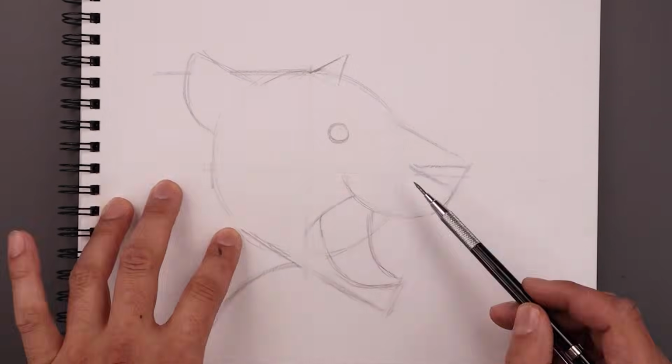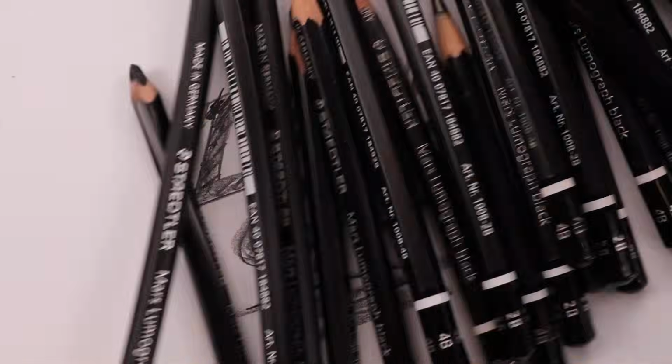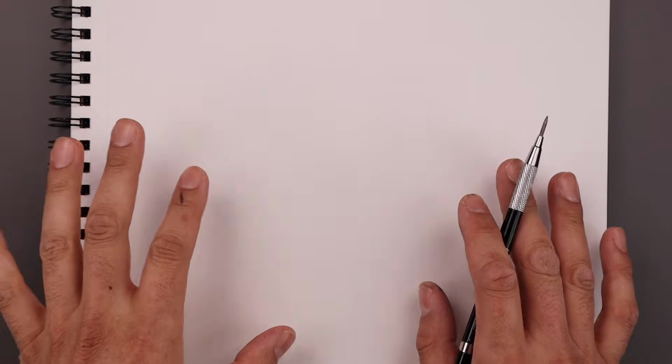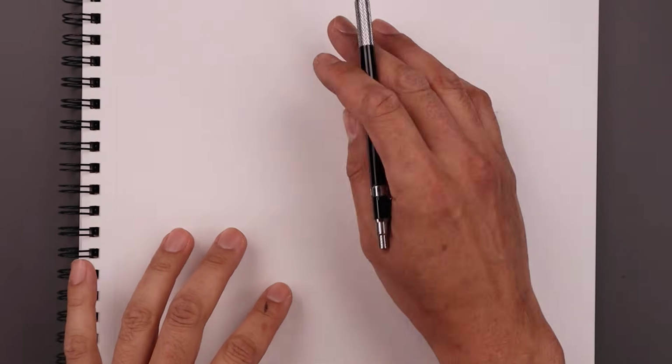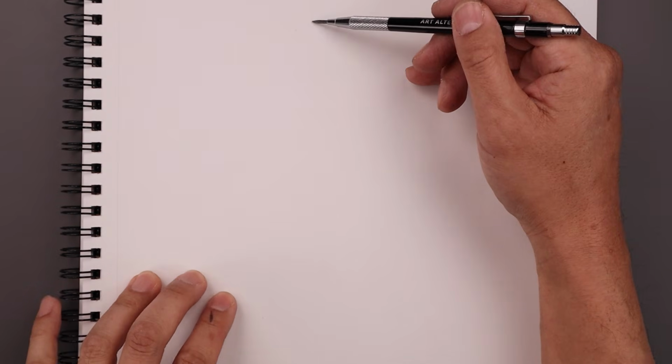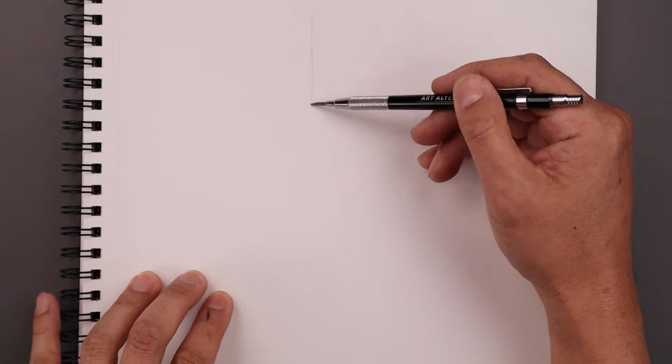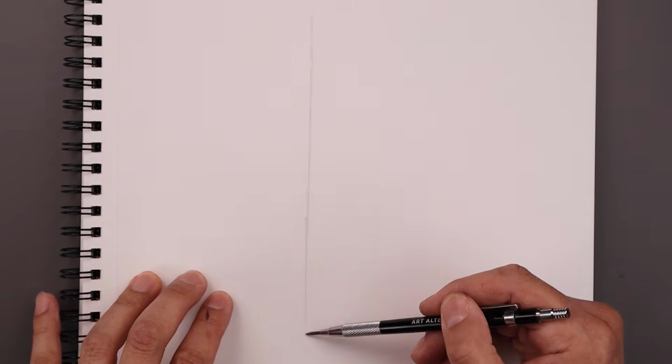In today's video, creating a sketch illustration of a leopard. Now you want to begin today's lesson by blocking out the basic shape of the head. Let's start with a line coming down the center of our page. So we'll start at the very top. Just going to lightly work our way down towards the bottom.